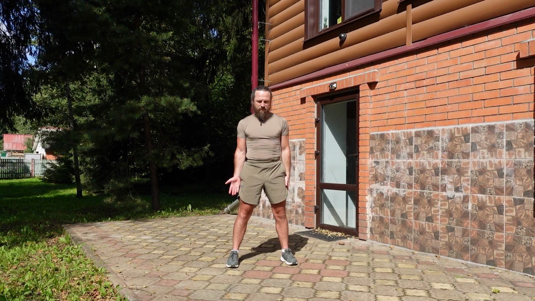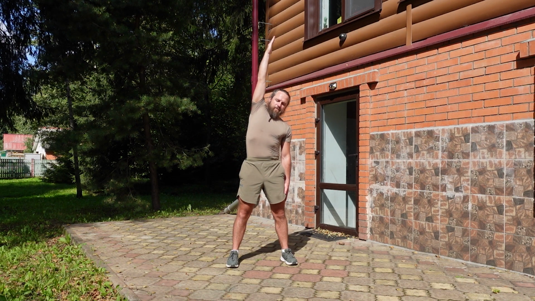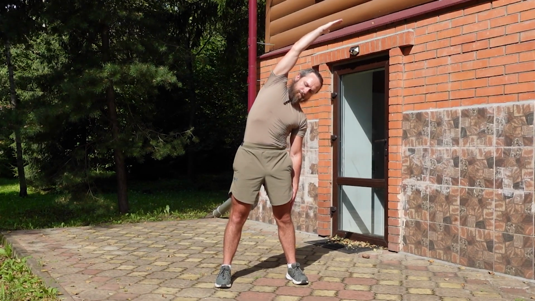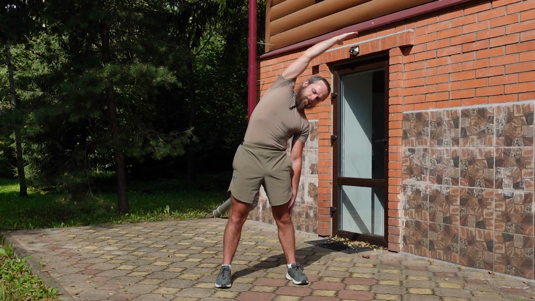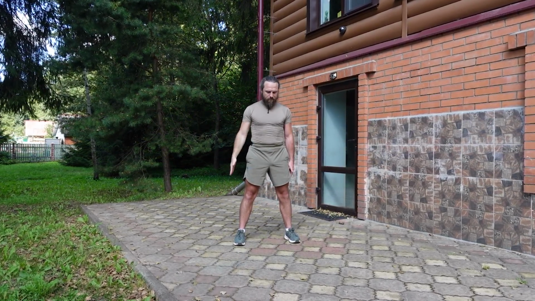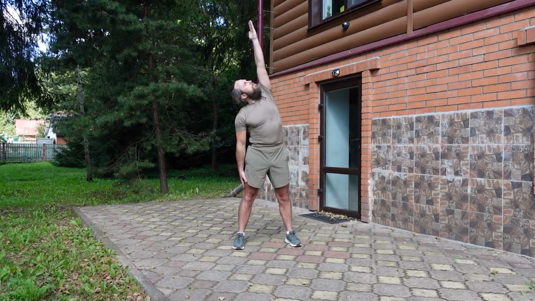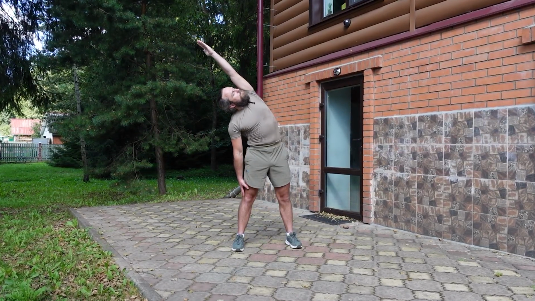After that, inhale and stretch your right arm upward and exhale slowly and stretch your right arm to the left, stretching the right side of your body. Deepen the stretch with each exhalation and hold the final position for 1 minute. Then slowly inhaling, return to the starting position and exhaling, lower your right arm. This is 1 cycle of the exercise. To achieve better results, do 2 more cycles.